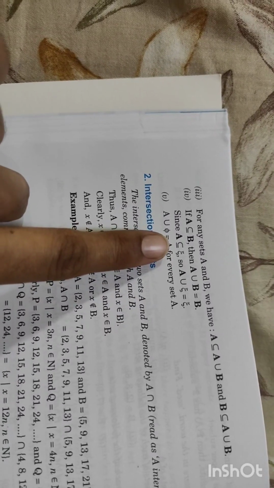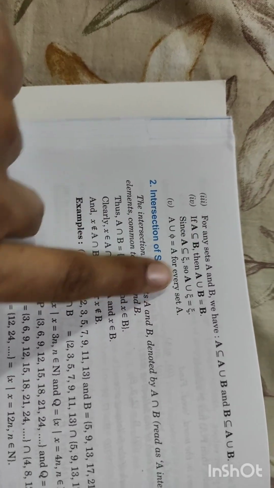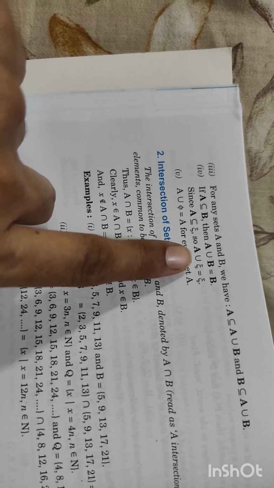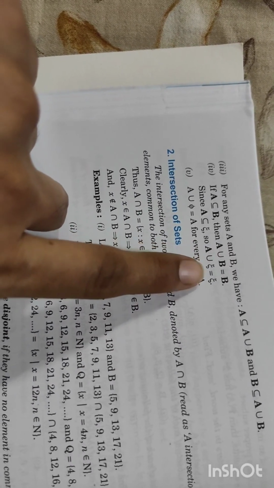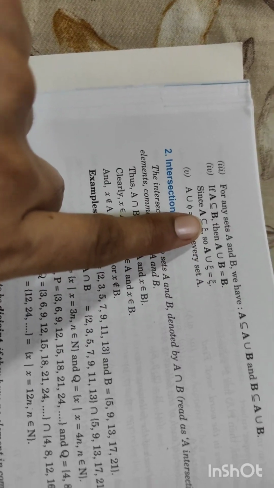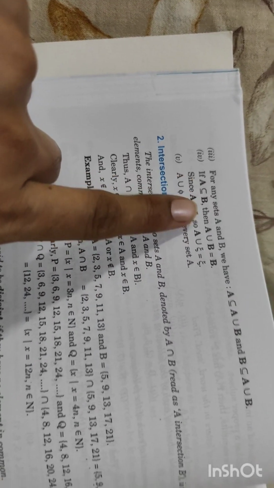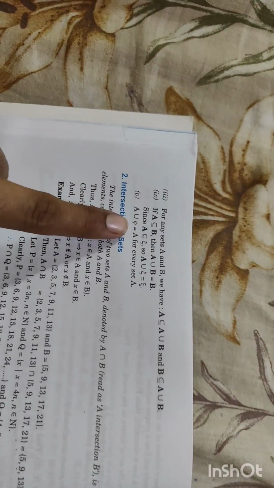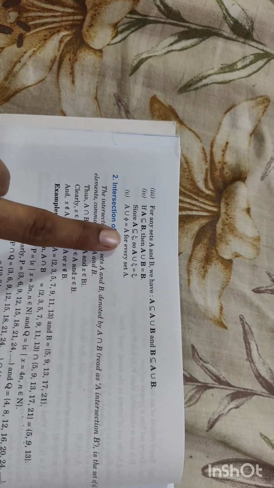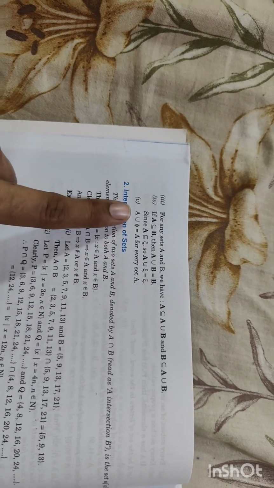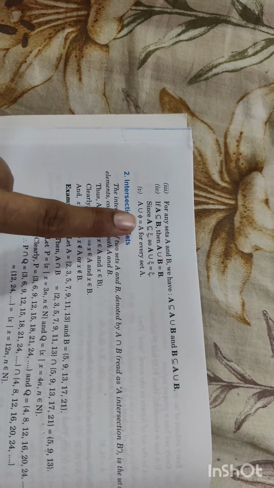Since A is a subset of the universal set, A union the universal set is equal to the universal set. Okay, if a set is a subset of another set, then the union will be the bigger set. A union empty set is equal to A for every set A.